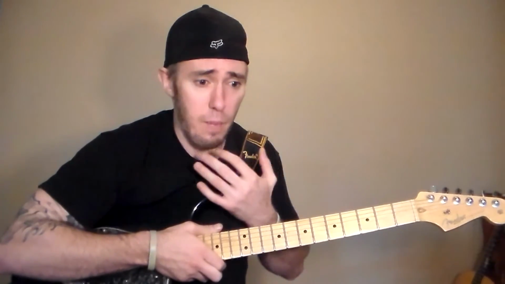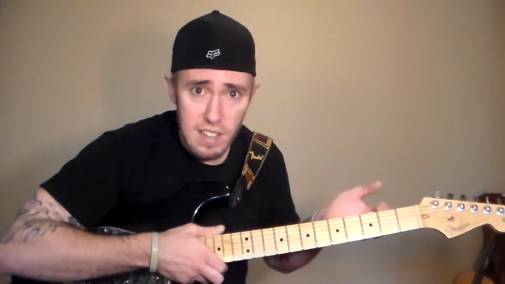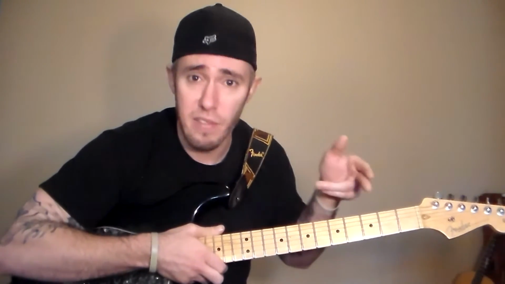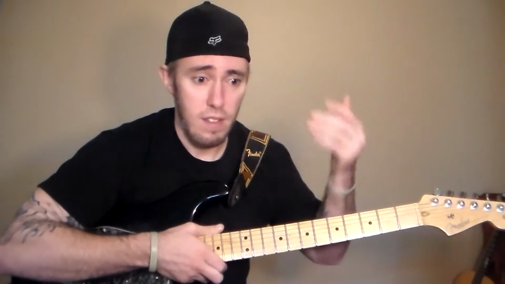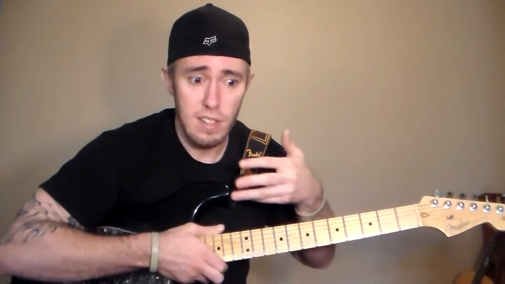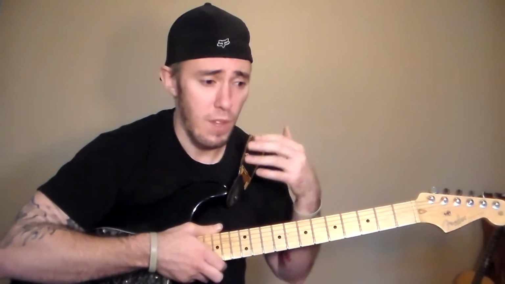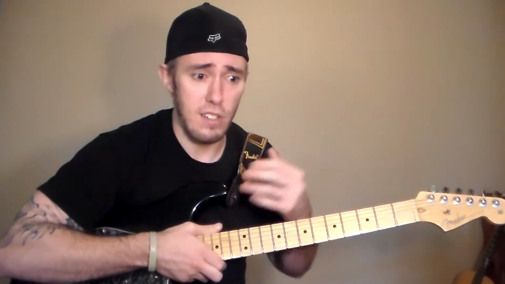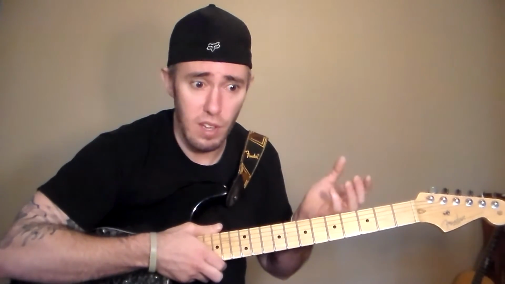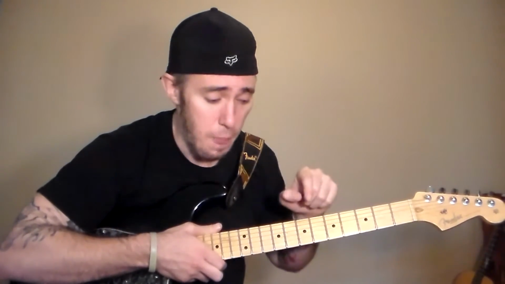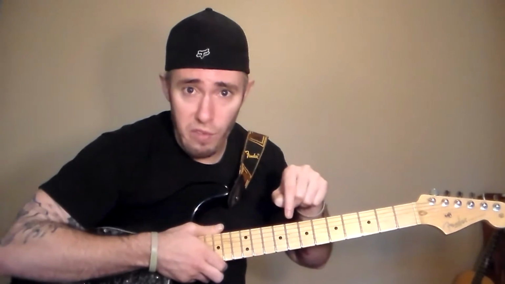Then you have diminished triads. That's the same thing as a minor triad, but with a flattened 5th. So if you know where your roots, thirds, and fifths are, you flatten the 3rd to make it a minor triad, and then you flatten the 5th to make it a diminished triad. And then you have augmented triads. That's just a major triad with a raised 5th. So you find the 5th of the major triad, and you just go up 1 fret to raise it a half step.